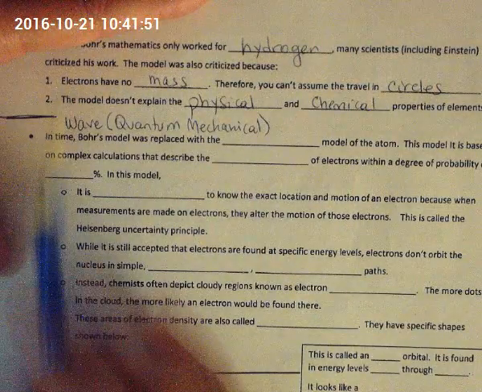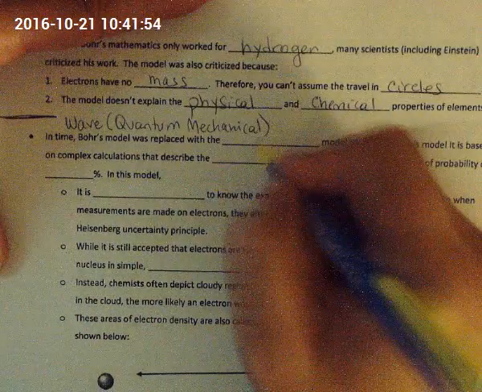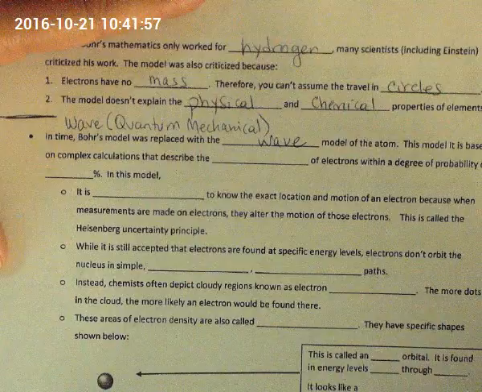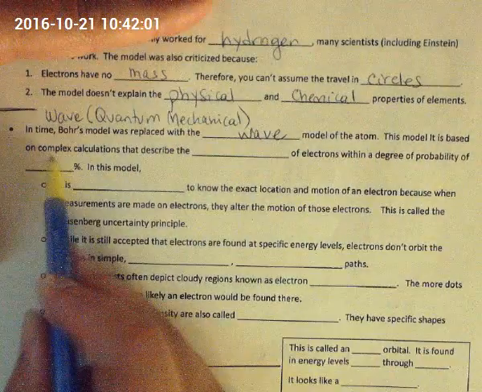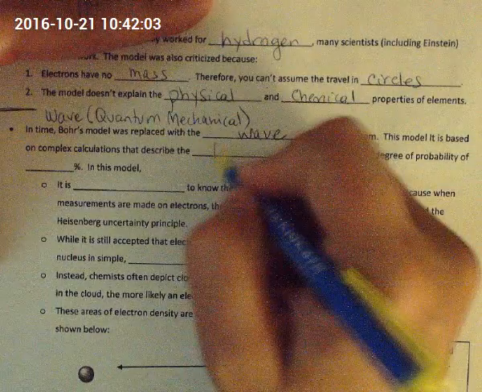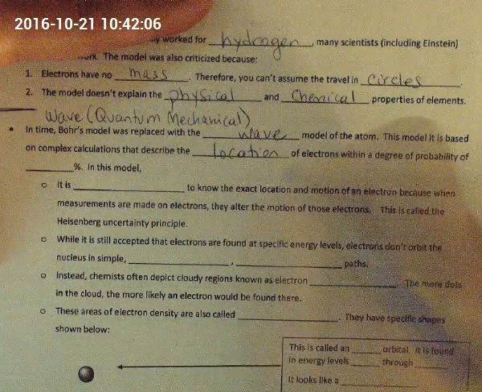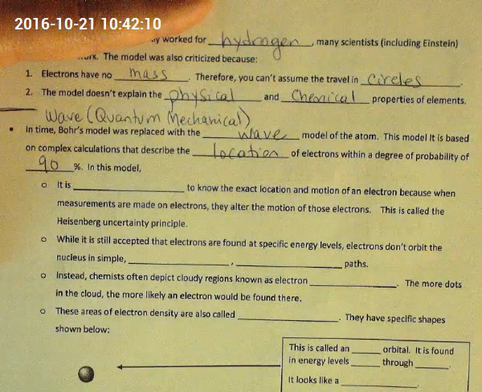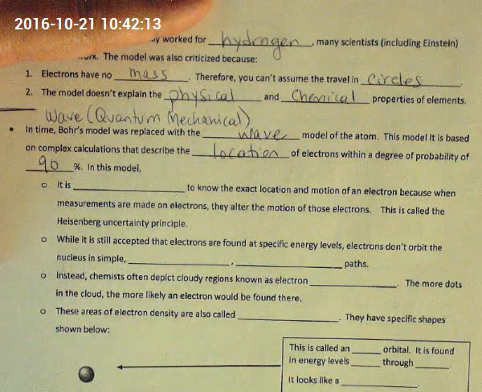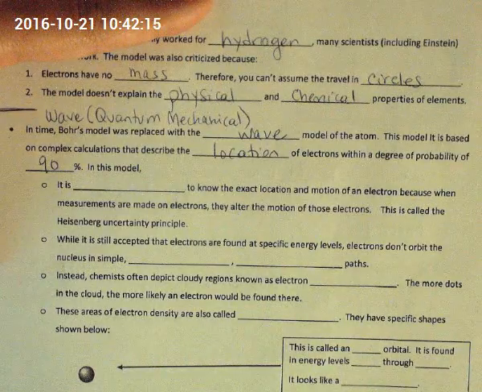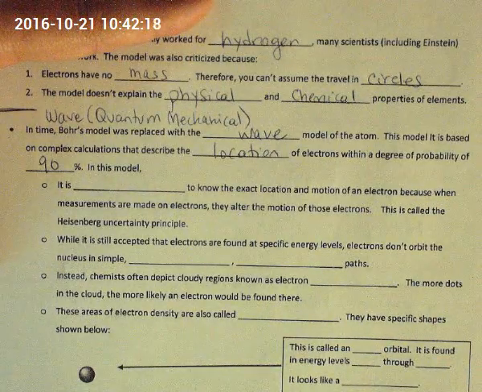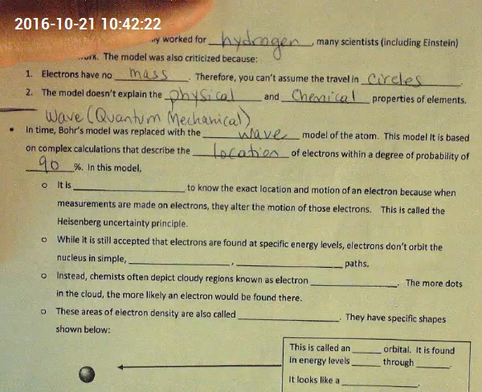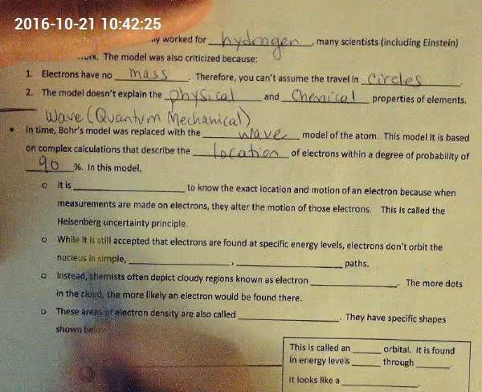All right, so first of all, in time, Bohr's model was replaced by the wave model. This model is based on complex calculations to describe the location of electrons with a degree of probability of 90%. So it's based on statistics. One of the problems is that when you're trying to figure out where the electrons are and how they're moving, the whole process of measuring the electron messes up how it moves, right?